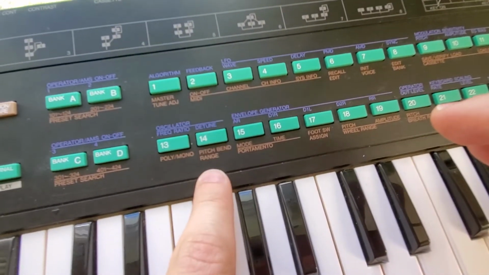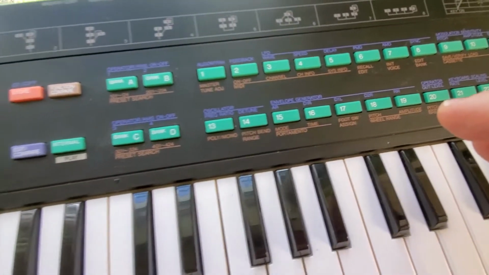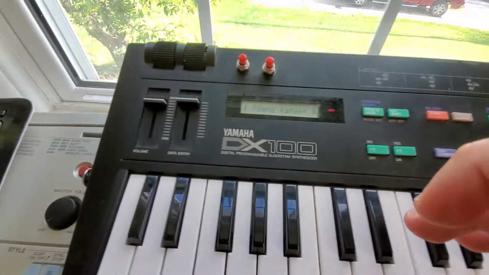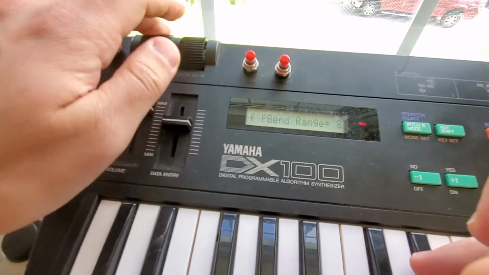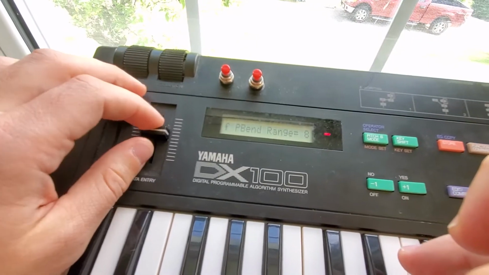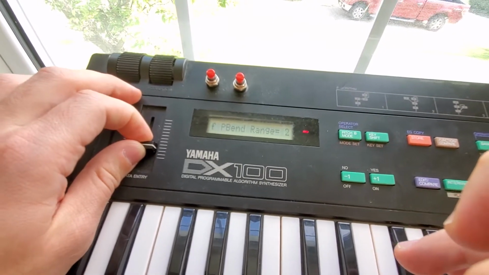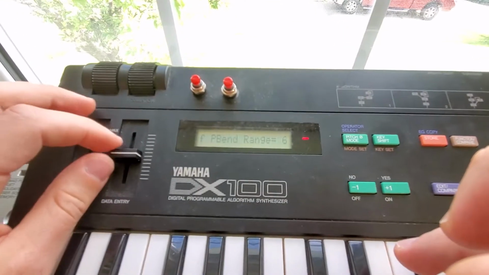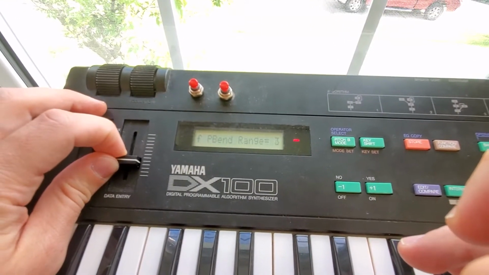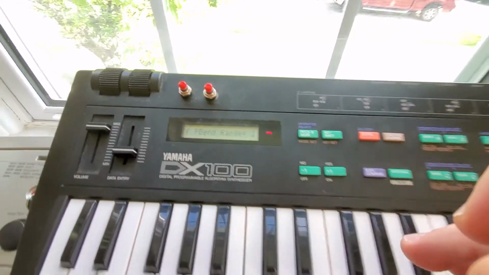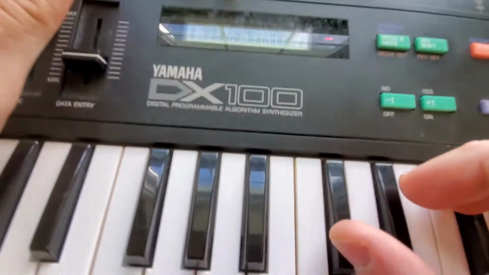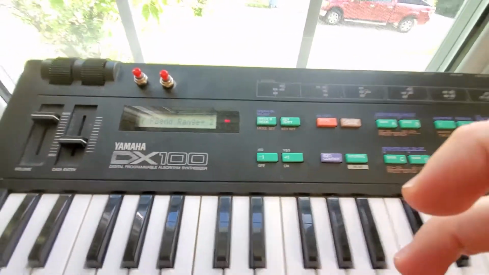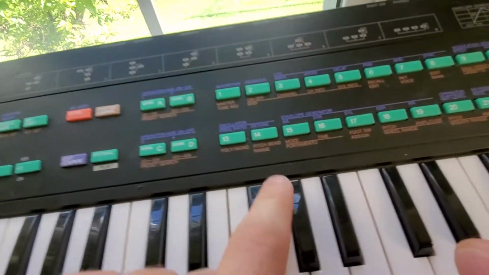So pitch bend range is next. That will set the value for this. So for example, so long as you have at least 2, you can set this however you like, if you want to do something a little differently. But so long as you have at least 2, there we go. So that sets that.